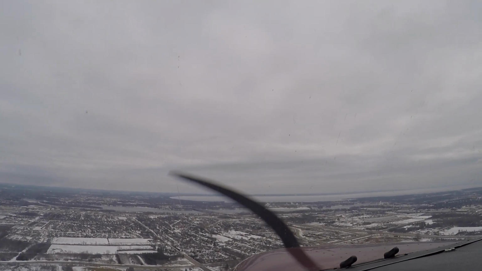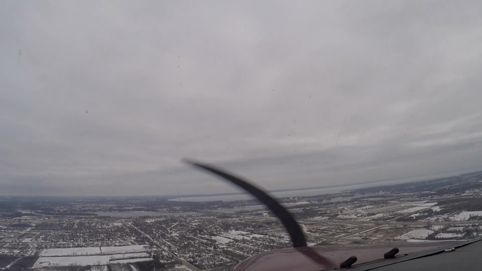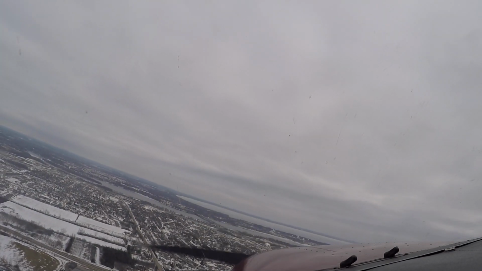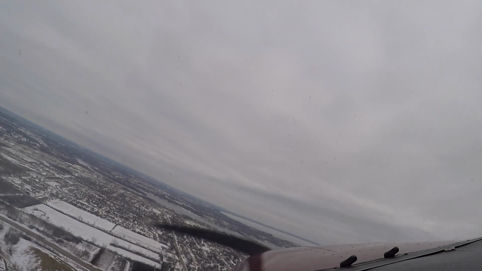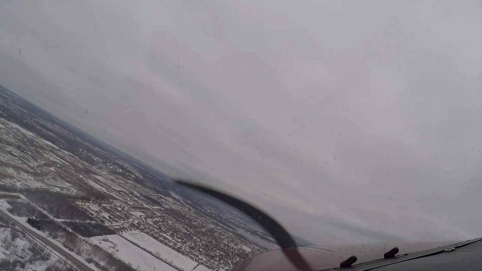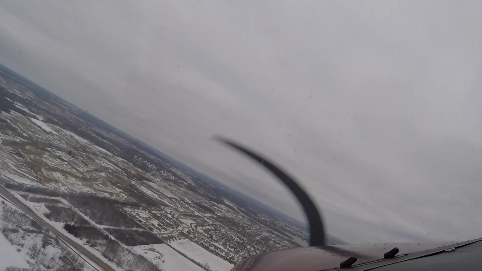Now, we're about 45 degrees off that runway, so you can make that left turn. And once again, we got our visual points right over that quarry. And we can kind of level out once we are headed towards that water tower there.